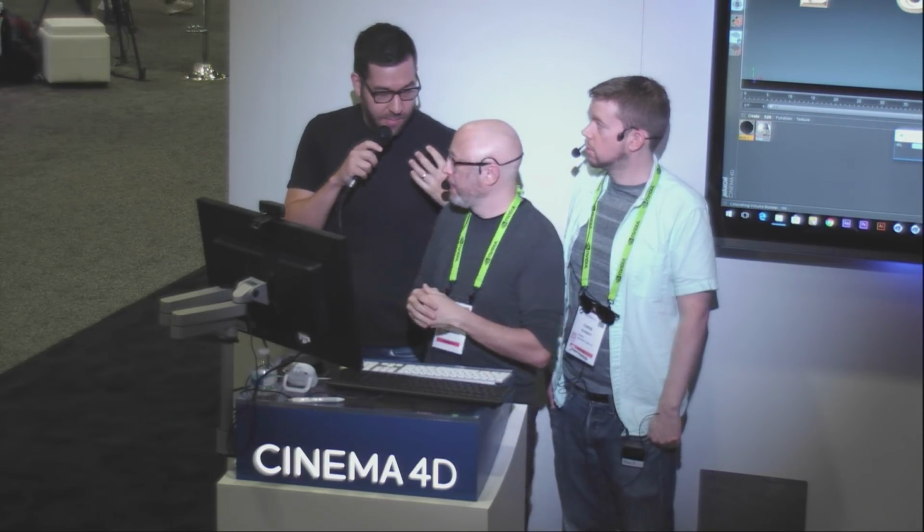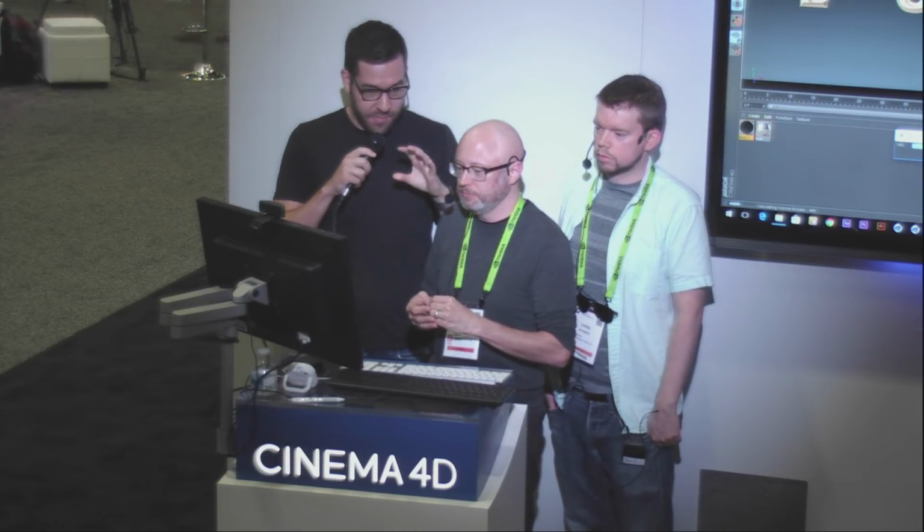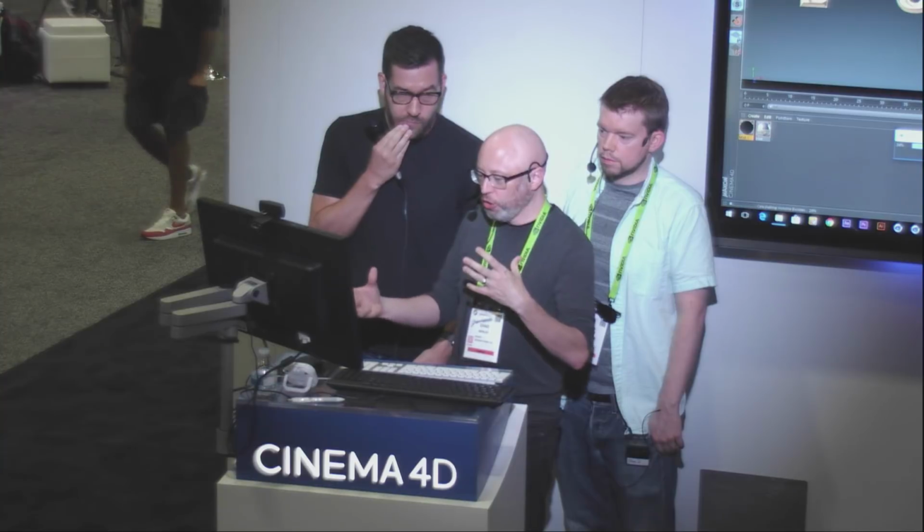So what is Alembic? I've heard that term, and I kind of roughly know it's like baking polygons or something. But what is Alembic, and why is this important? So Alembic is an open standard for baking out animated meshes, particles.